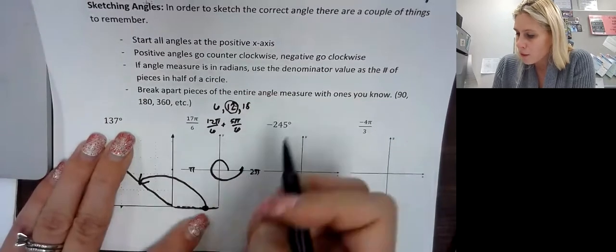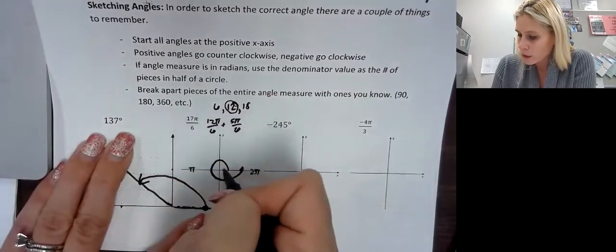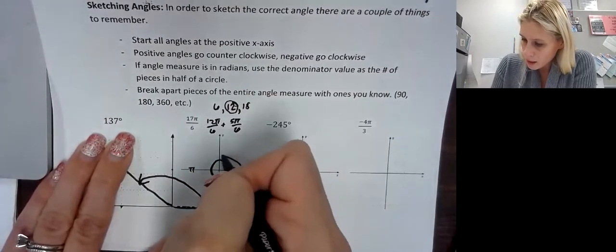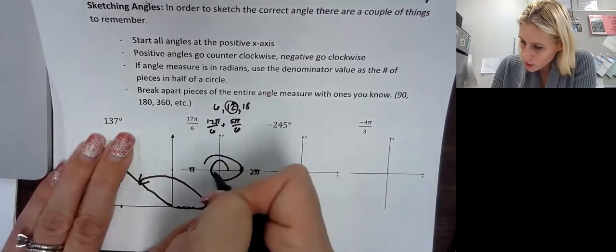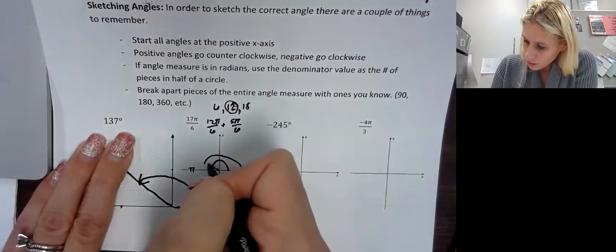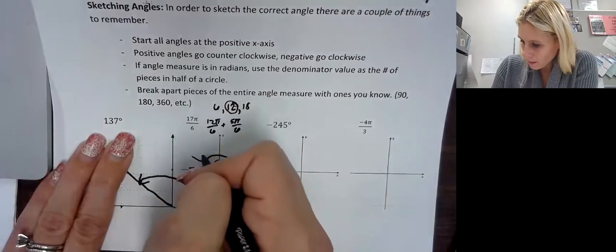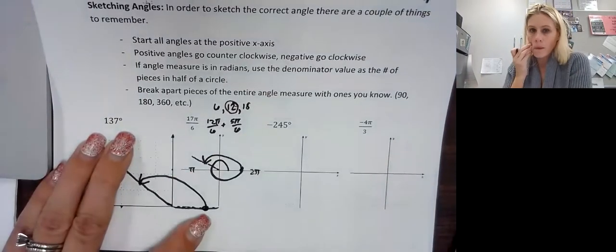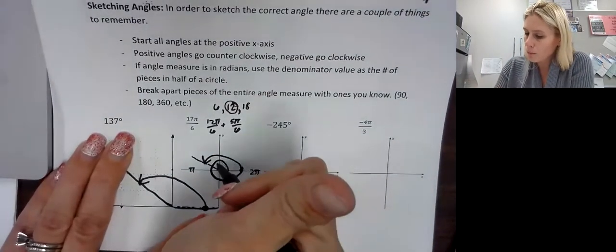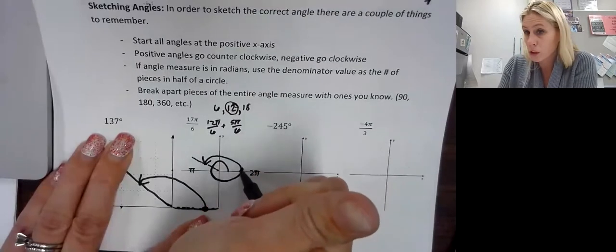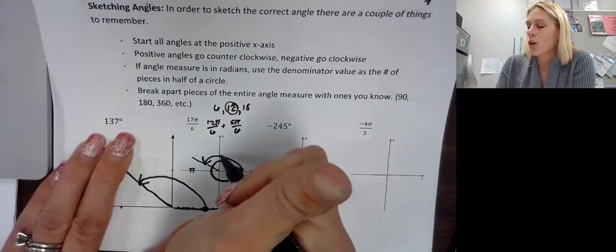Okay, so 5 pi over 6 is going to be over here, closer to another pi. Okay, so this tells you you went 1 rotation around, which is a full 2 pi, and we're going to go a little bit more.